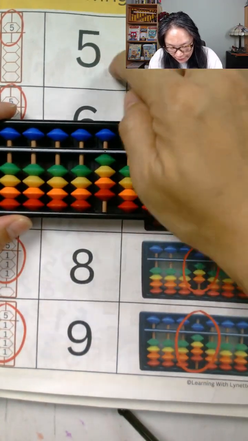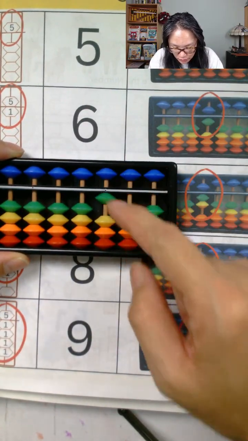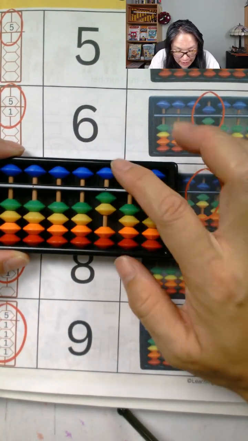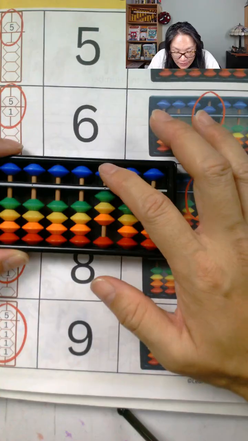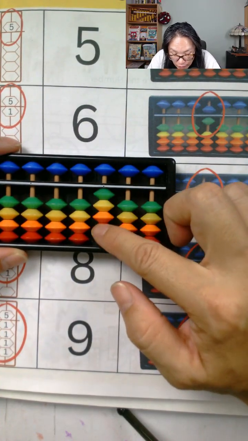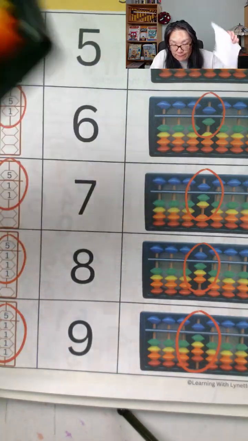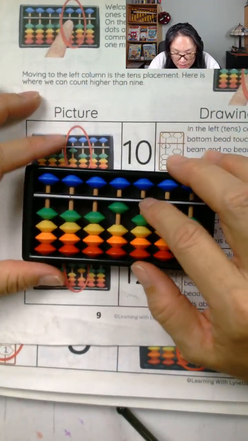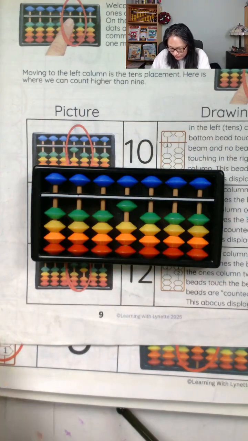If you notice, we have 5. The top bead is 5. And then we have 6. Notice if I have 1, I add the 5, now we have 6. If I have 2 and I add the 5, now we have 7. I have 3, 1, 2, 3. I add the 5, now I have 8. And then I have 4, 1, 2, 3, 4. I add the 5, now I have 9. You might be wondering what happened to 10. Well, 10 looks very familiar, doesn't it? 10 looks like a 1 and a 0. So now we have our place values.